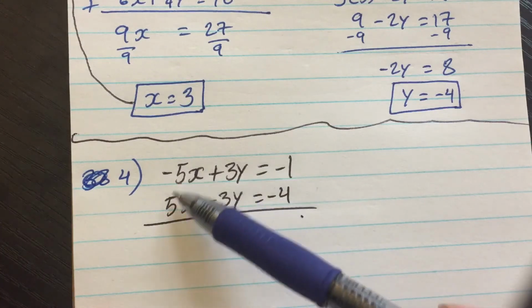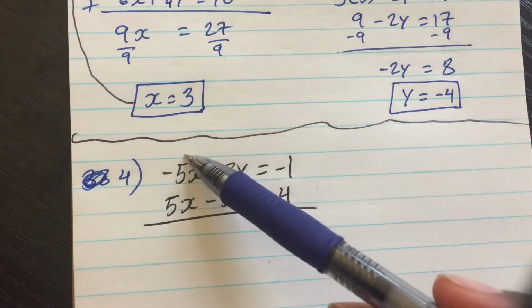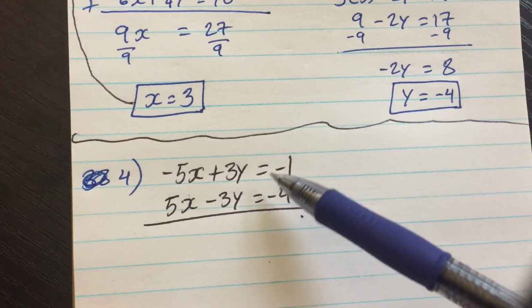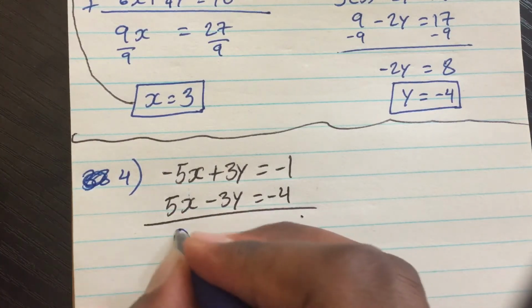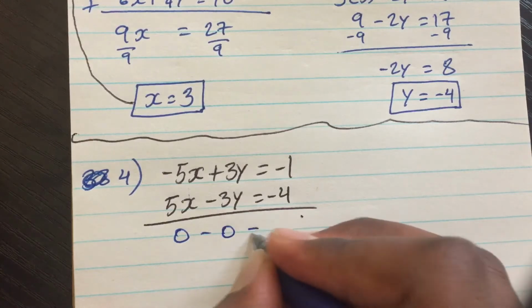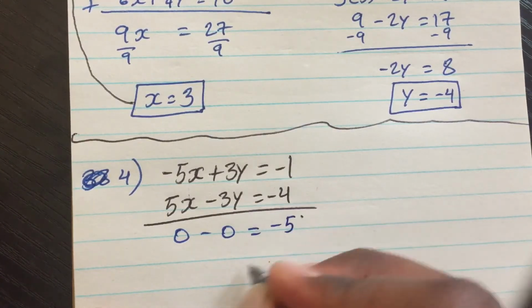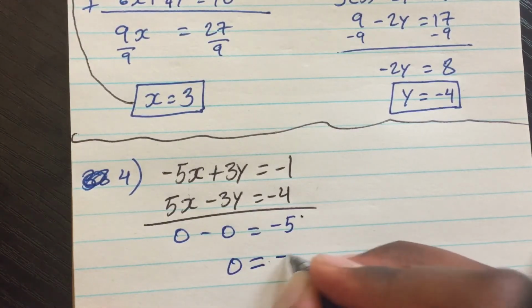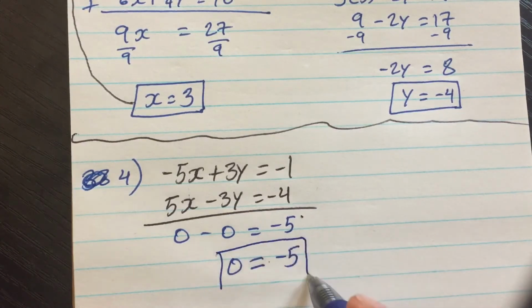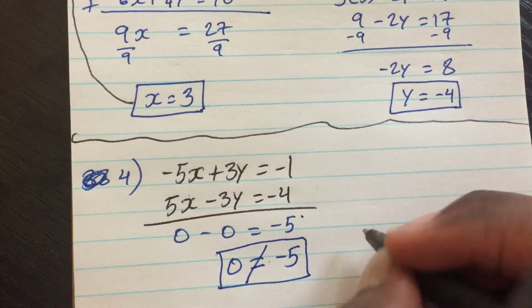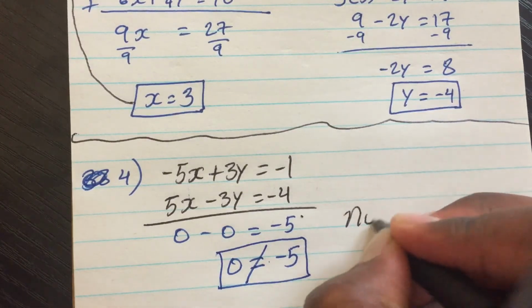Look at the variable of x. The numbers in front of it are opposite signs. So this would give you 0 equals negative 5. And that is a contradiction right here. This is not true. And if it's not true, if it's a contradiction, it has no solution.